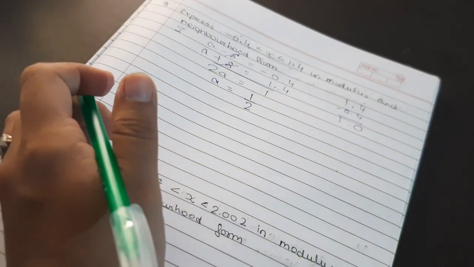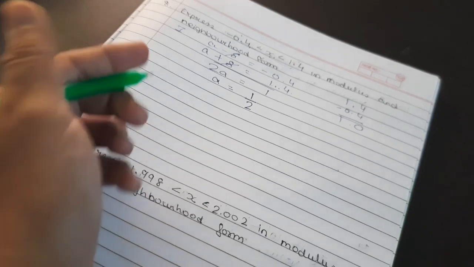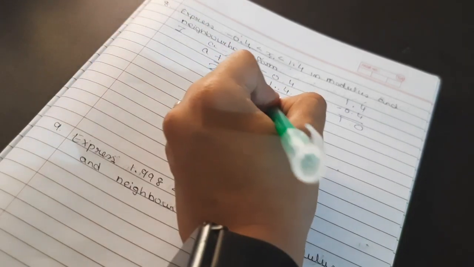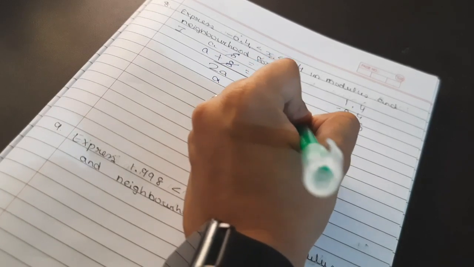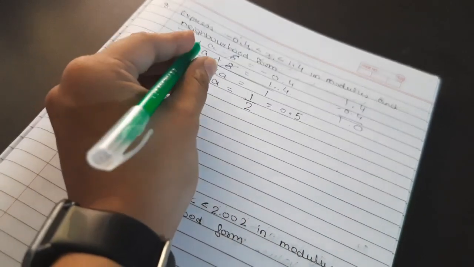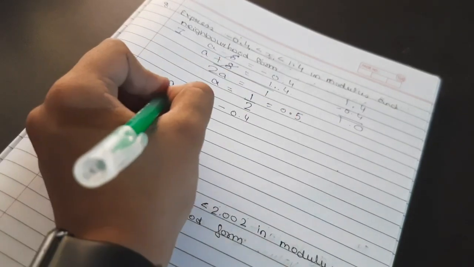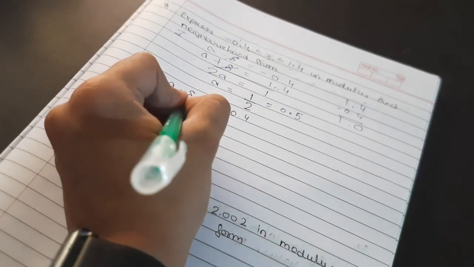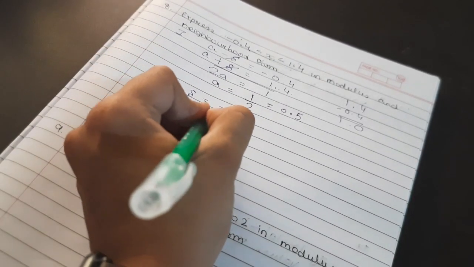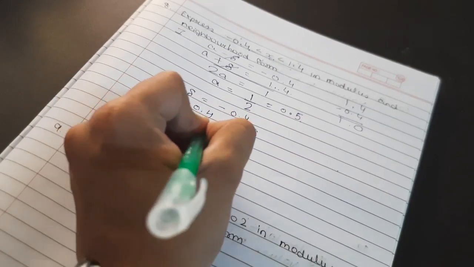If I put the value in the formula, I will get the value of delta. How? And can I write 1/2 as 0.5, right? So if I put in a minus delta is equals to -0.4, so a is 0.5. When this -0.4 comes to this side, it becomes plus 0.4, is equals to delta.